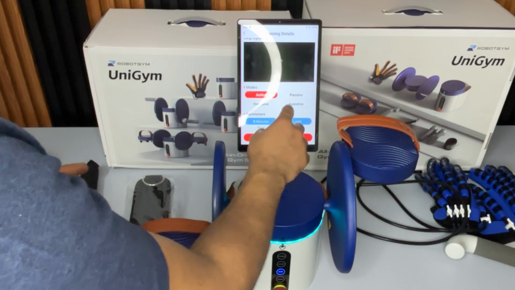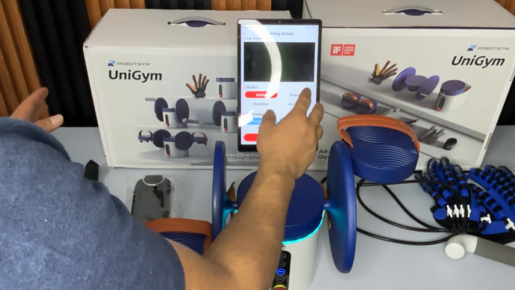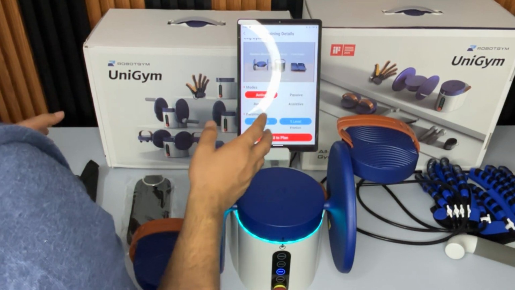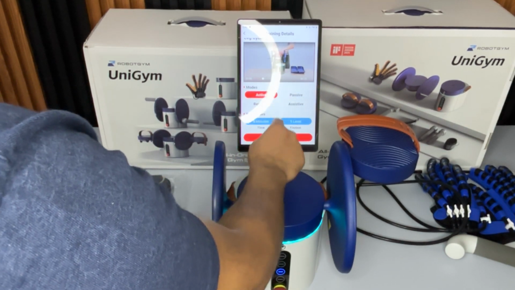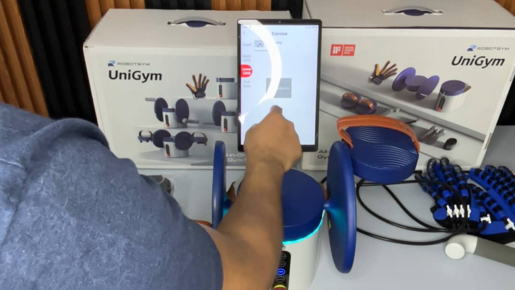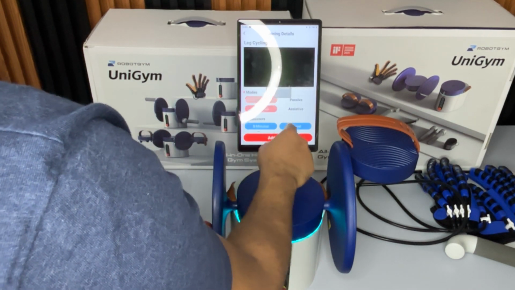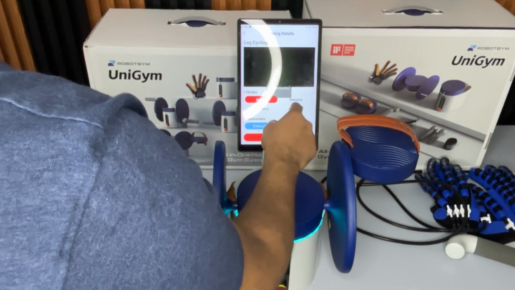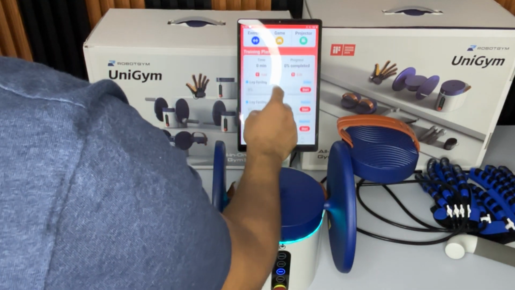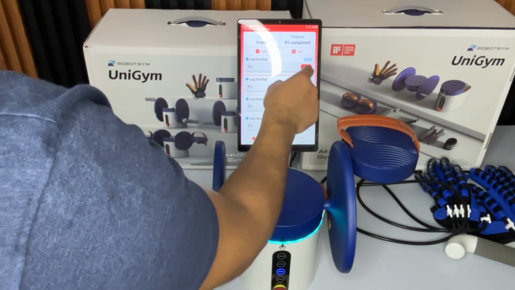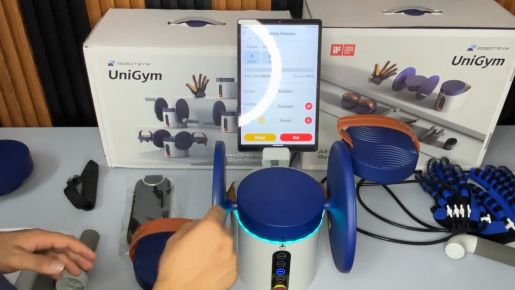And there are also 4 modes in the same: active, passive, resistive, assistive. So you don't have just the active and passive in all the same. You have resistive too, you have assistive too in almost all the exercises. So you can see I have selected the active, add to the plan, and passive, add to the plan, resistive, add to the plan, and assistive, add to the plan. So you can see I have already added all 4 modes. You can see 1, 2, 3, 4, and I am starting the passive mode. Passive is started to show you.